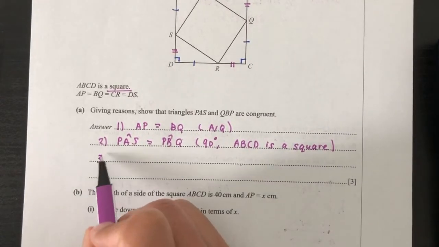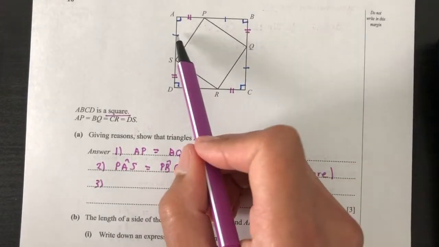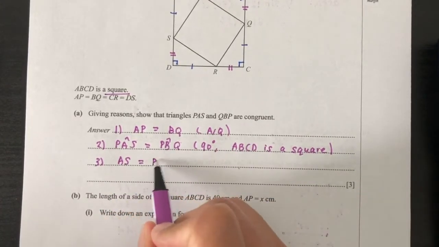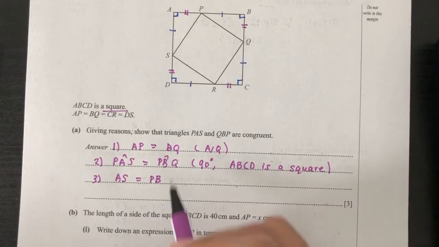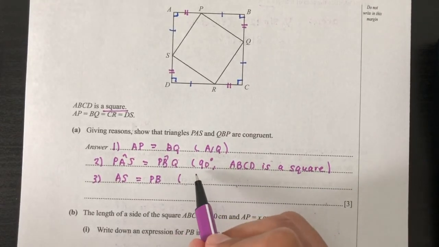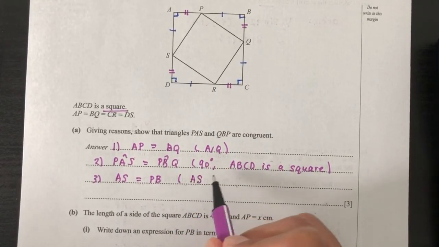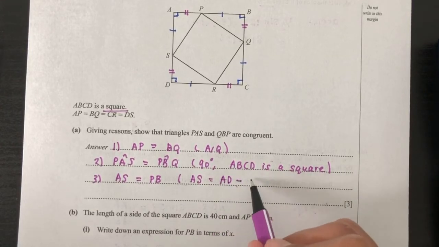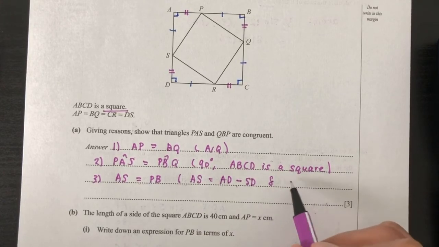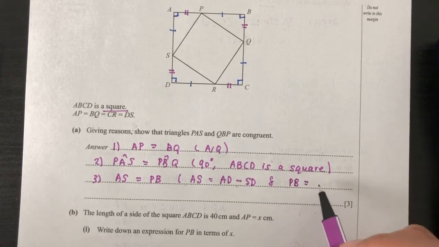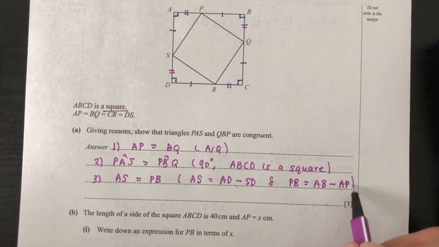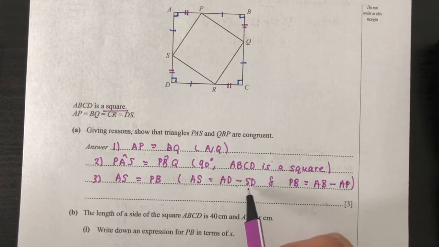Third reason, this side, AS, is equal to PB. AS is simply equal to AD minus SD. Same way, PB is AB minus AP.